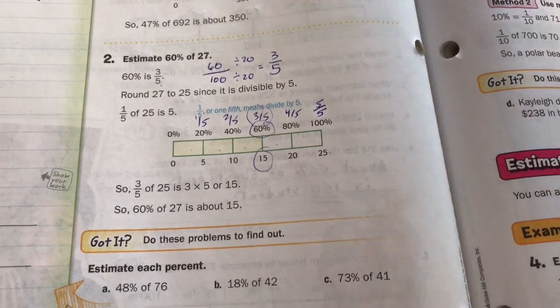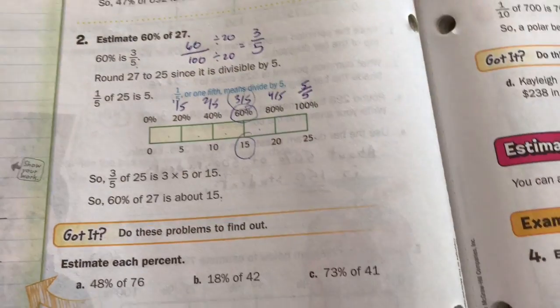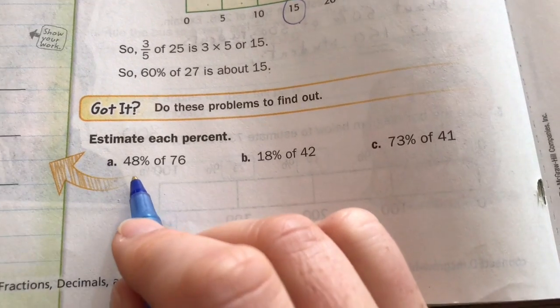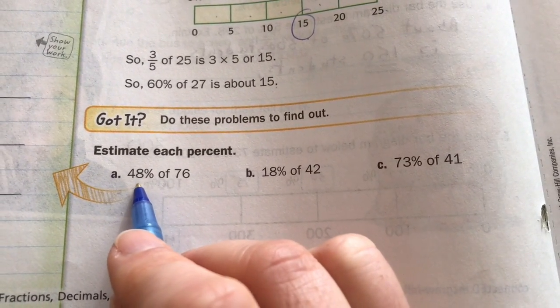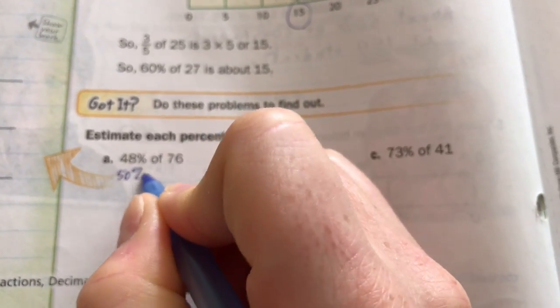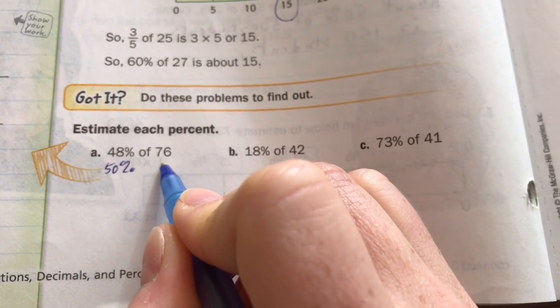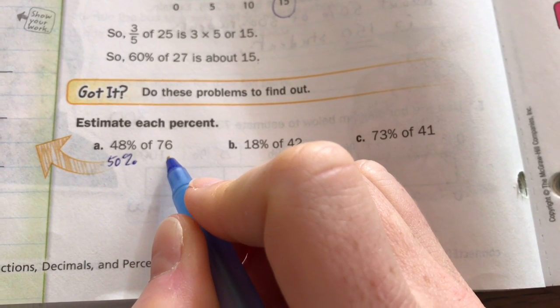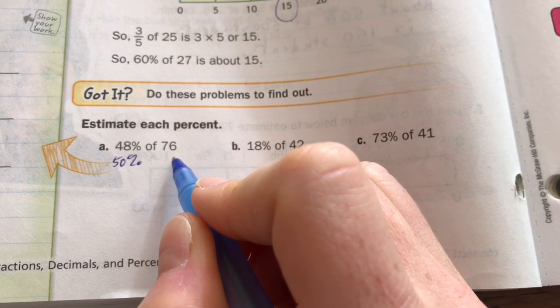Let's try some of these. We have a few examples down here. Let's do this one. Let's make these compatible numbers. What's really compatible to 48%? 50%. And 76, well, here's the deal. 76 actually rounds up to 80.